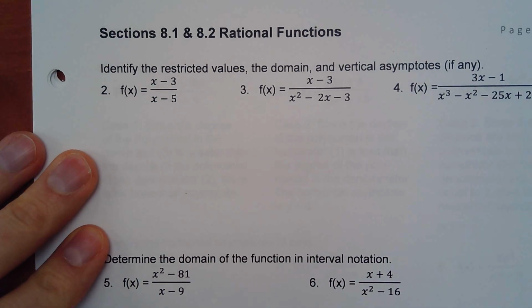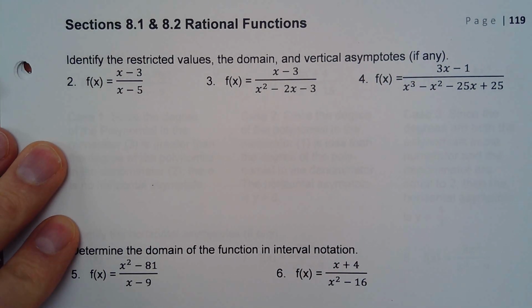So here we want to identify the restrictive values, the domain, and then the vertical asymptotes.